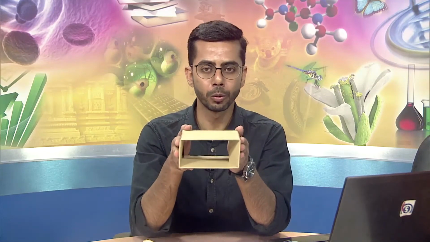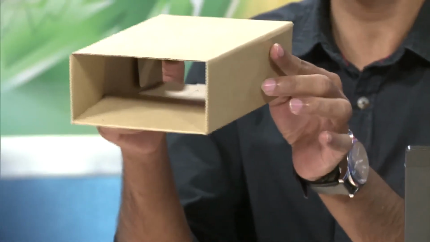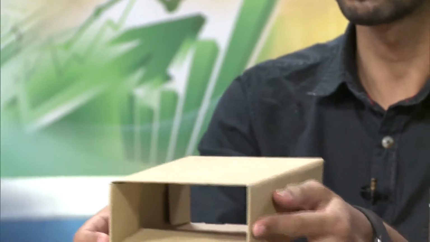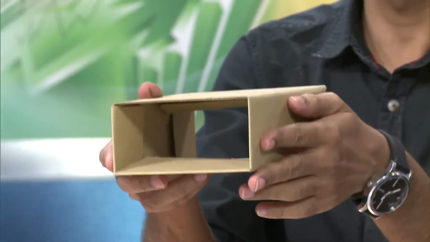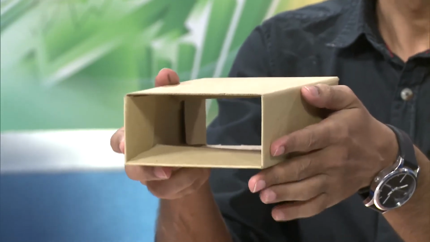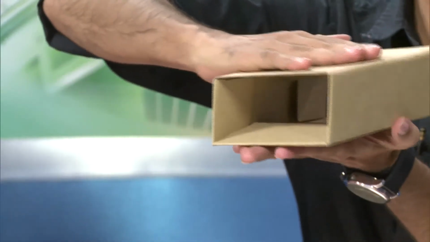Now, again, taking an example of this hollow cardboard, which is having an actual shape of a cuboid, which consists of a certain length, breadth and height, and all the three dimensions are totally different. So, rather than applying a normal force, we try to apply a tangential force.